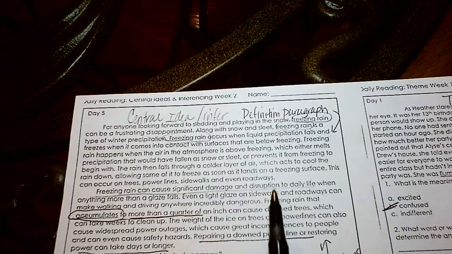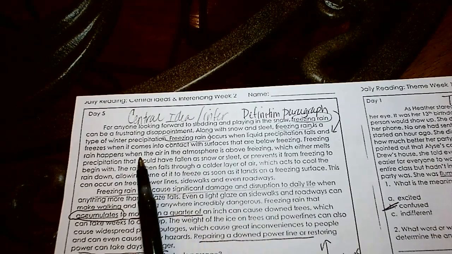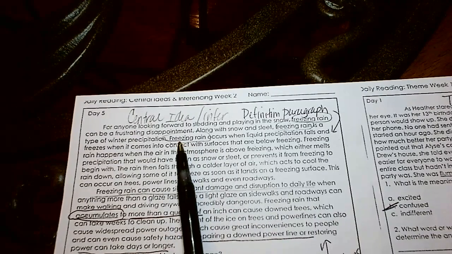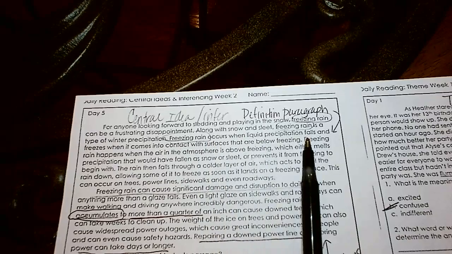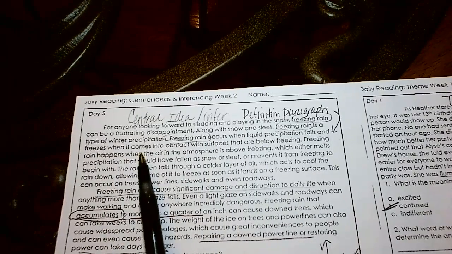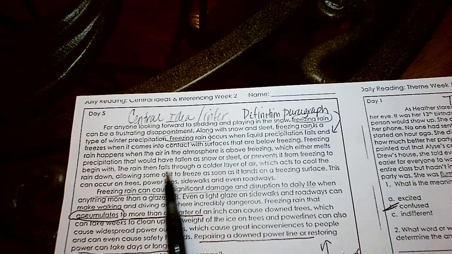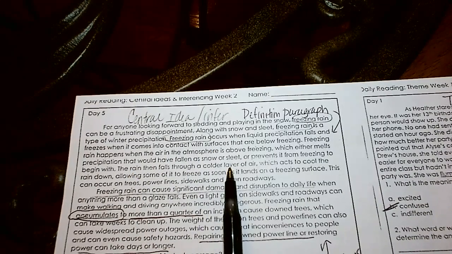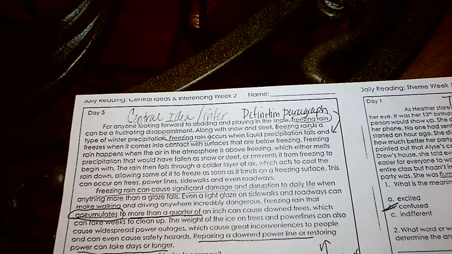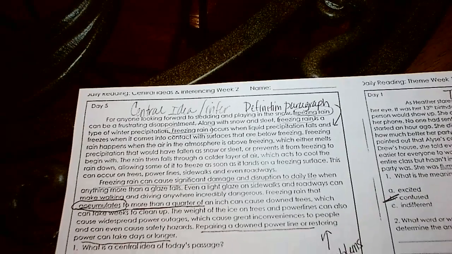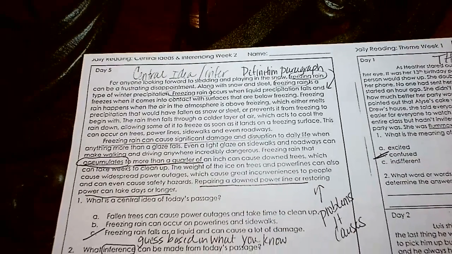So again, I'm going back to this. How did I know that this was the definition? Freezing rain occurs when liquid precipitation falls and freezes when it comes into contact with surfaces. The rain falls through a colder air level. Again, all of this is your terminology and your definitions, which tells you exactly what is freezing rain. So if I start now with the question, what is the central idea?